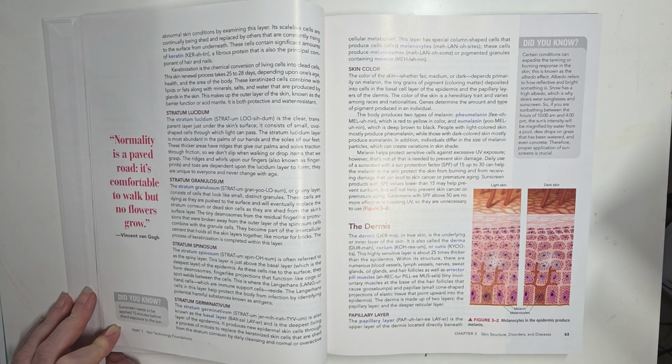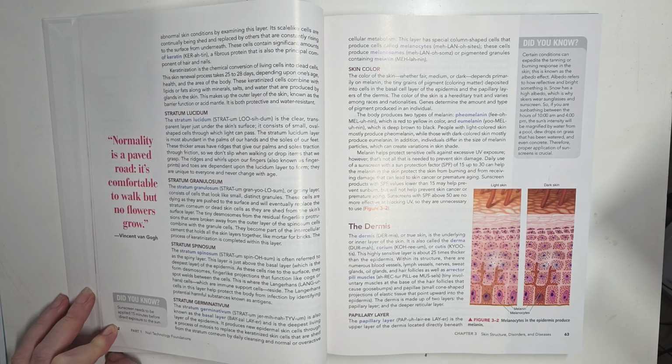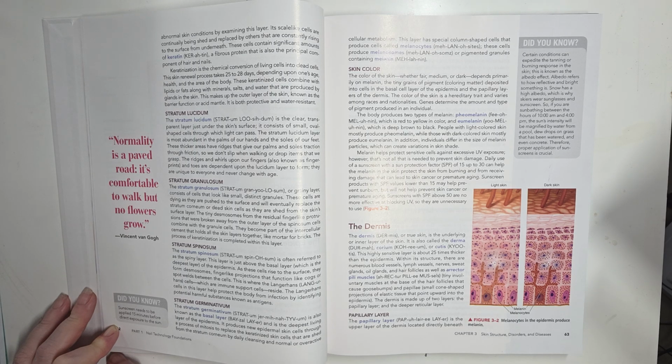The tiny desmosomes from the residual finger-like protrusions that were broken away from the outer layer of the spinosum cells combine with the granule cells. They become part of the intercellular cement that holds all the skin layers together, like mortar for bricks. The process of keratinization is completed within this layer.